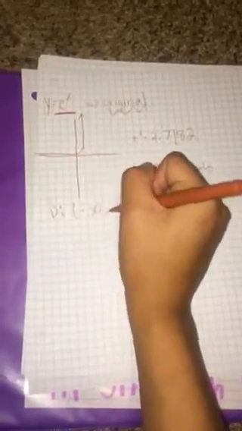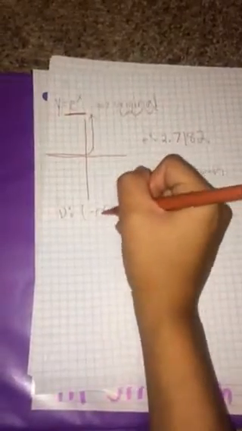Since it's growing, its domain would be negative infinity to positive infinity. And it would have a horizontal asymptote when y equals 0. But that's pretty much it for this part.